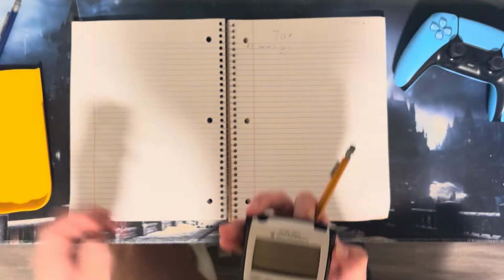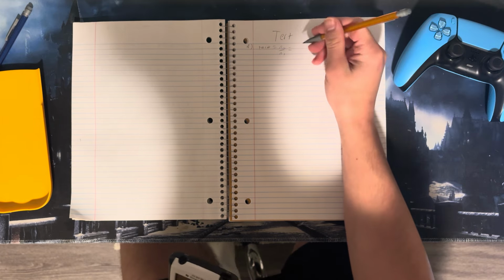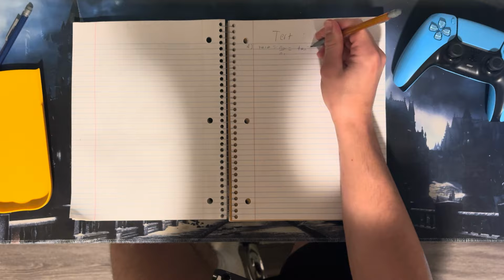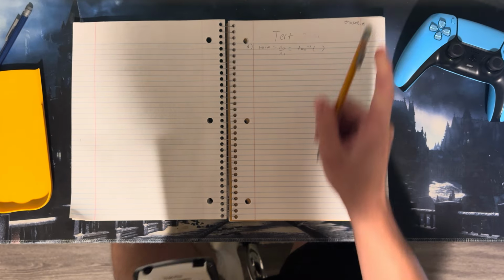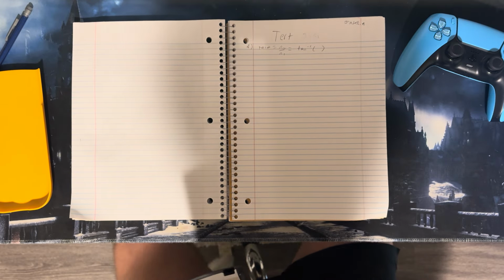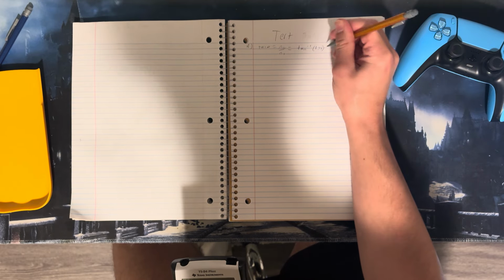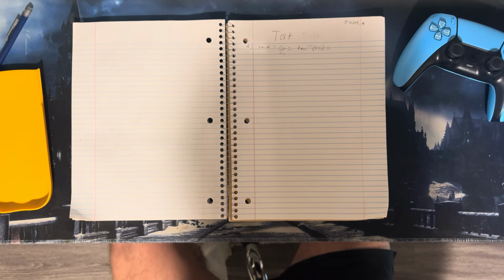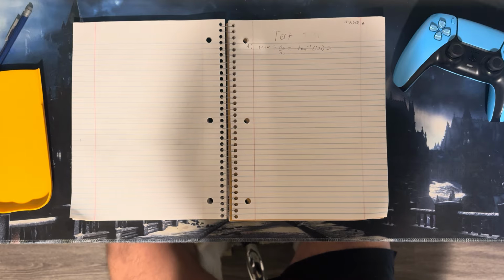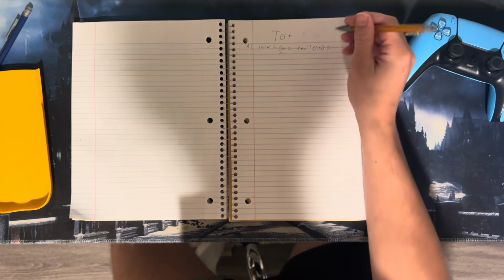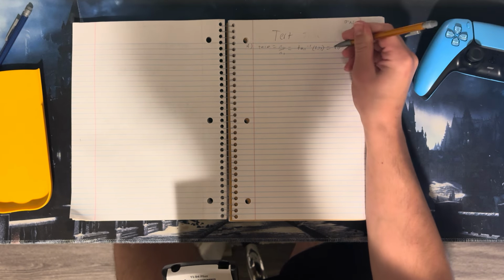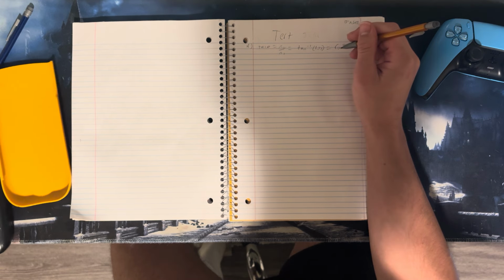Which is going to be tangent inverse of 1.73, which equals 60 degrees. And that's our angle.